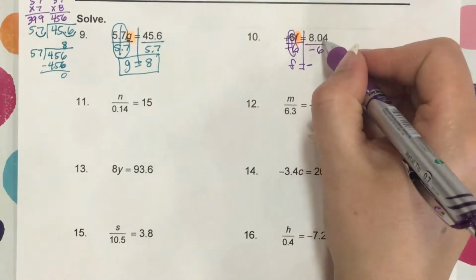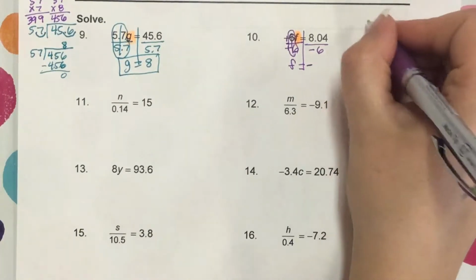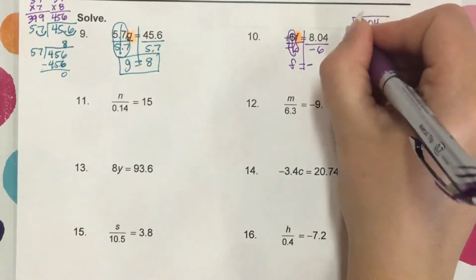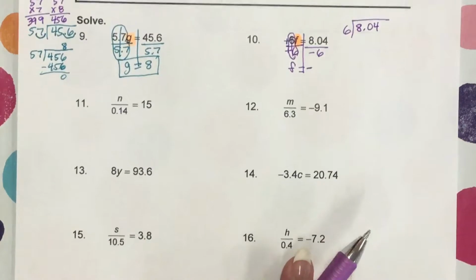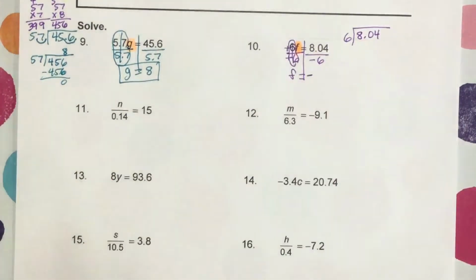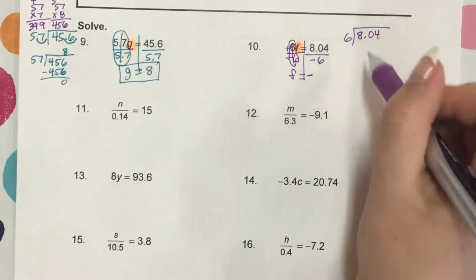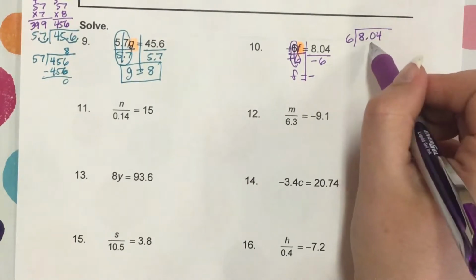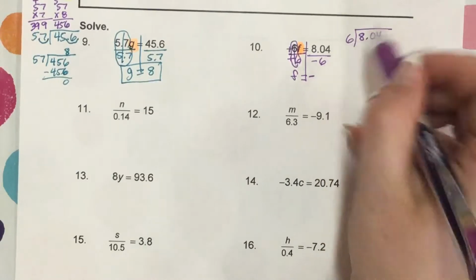So 8.04 divided by 6, I'm going to do that right here. So 8.04 divided by 6. And it just so happens that this is just a regular whole number. And so we don't really need to change everything. This is not a decimal, so we can just leave it as 6. This is a decimal in the dividend, and that's okay. You can have a decimal in the dividend. You just can't have a decimal in the divisor. So this is 6. Perfect.